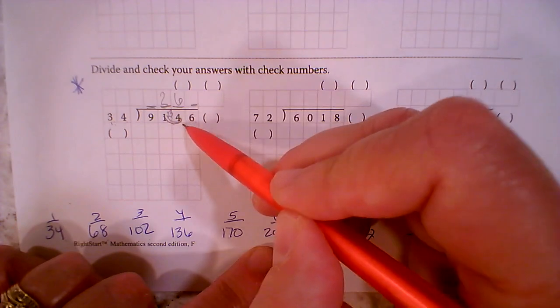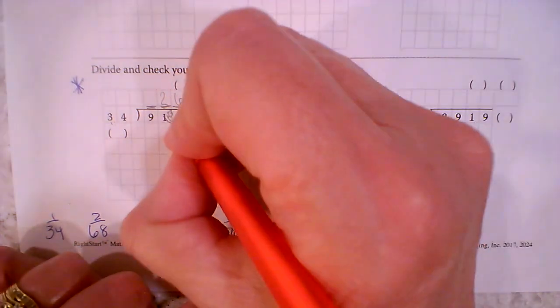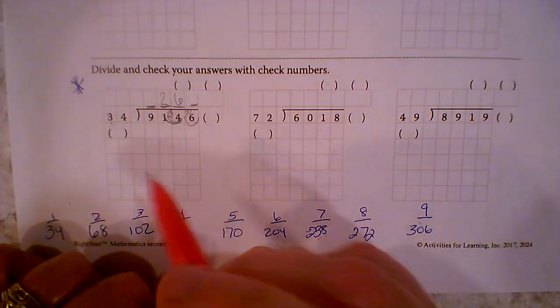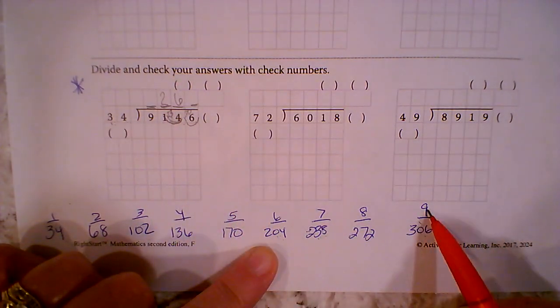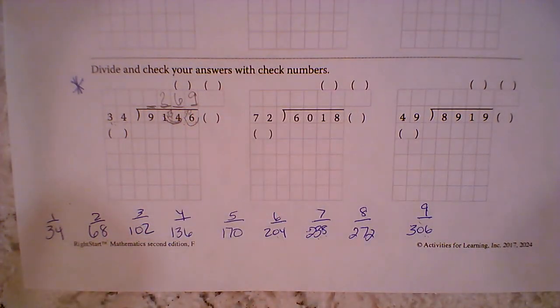Okay, so 234 minus 204. Oh my goodness, I can't believe I'm doing this. All right, and the remainder is 30. So we're going to put 30 there, or 306. How many times does 34 go into 306? We can see that as being 9. And then that is our answer.